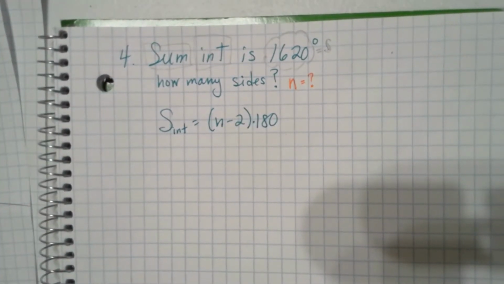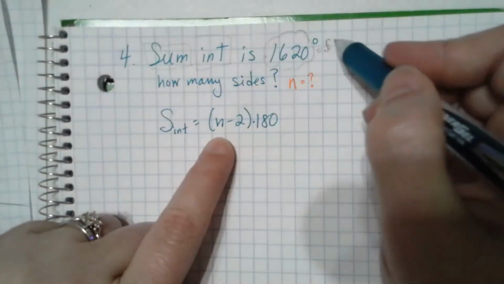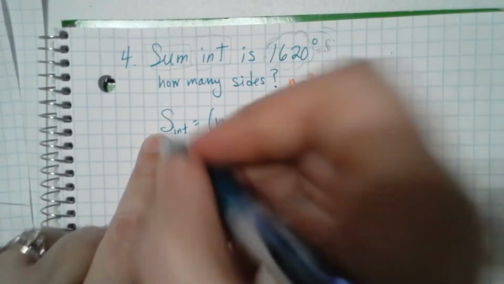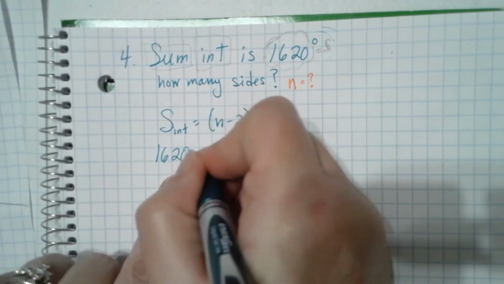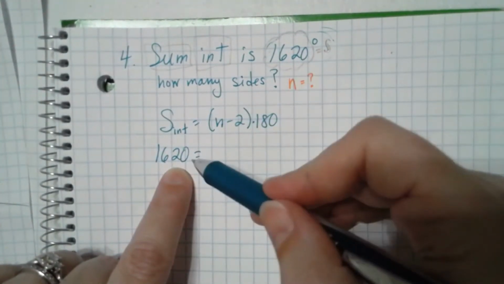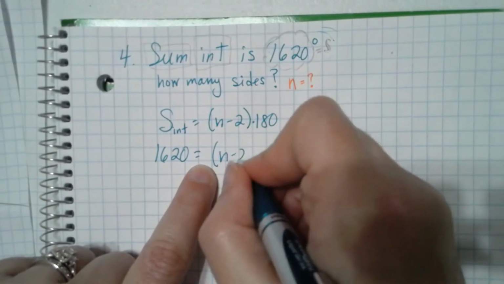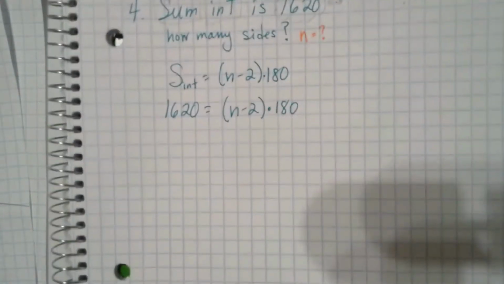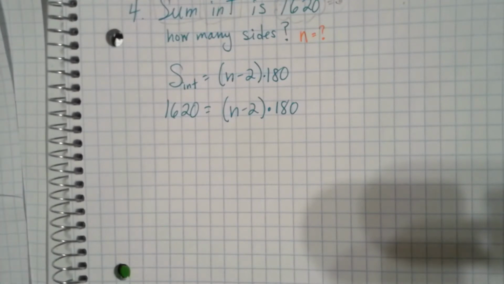And we said we're trying to figure out what n is, and we're going to replace S, the sum way over here, with the 1620. So 1620 equals n minus 2 times 180. All right, y'all can use an equation solver if you feel like you need to.